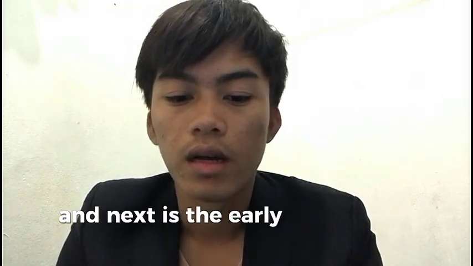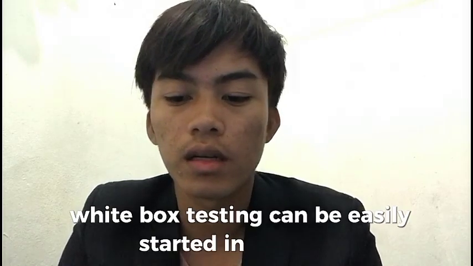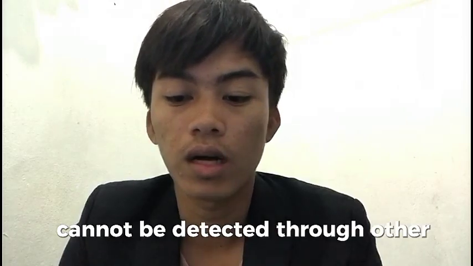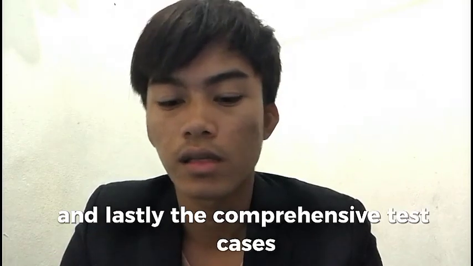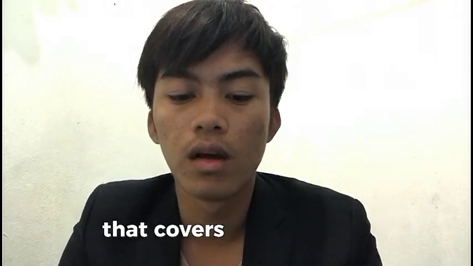And next is the early detection of defects. It can start at an earlier stage, as it doesn't require an interface, as in the case of black box testing. And next is the integration with SDLC. White box testing can be easily started in the software development lifecycle. And next is the detection of complex defects. Testers can identify defects that cannot be detected through other testing techniques. And lastly, the comprehensive test cases. Testers can create more comprehensive and effective test cases that cover all code paths.